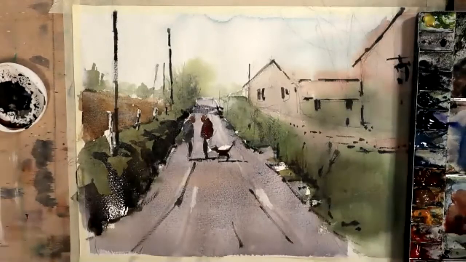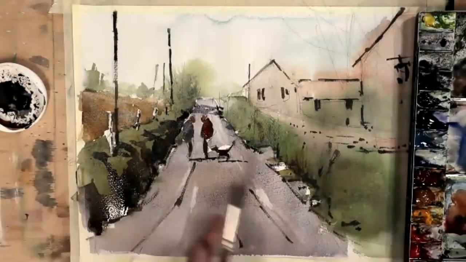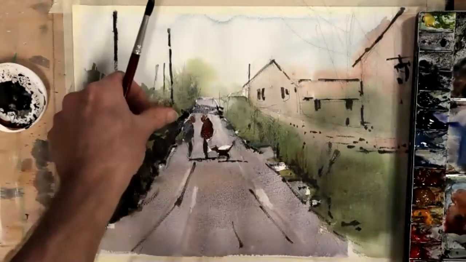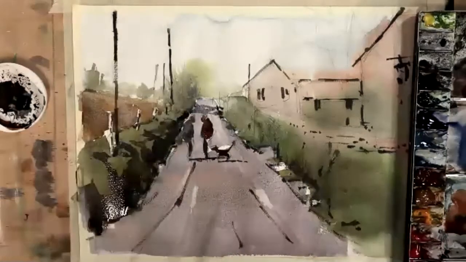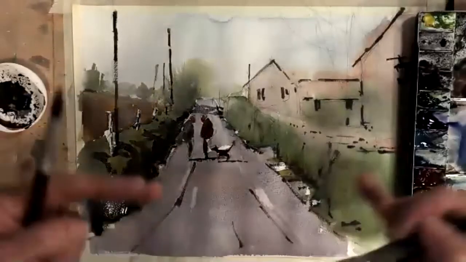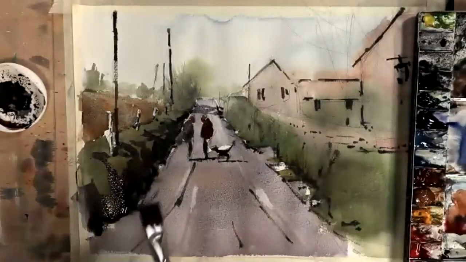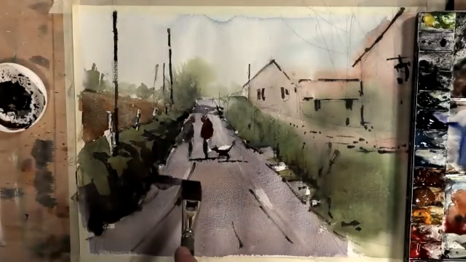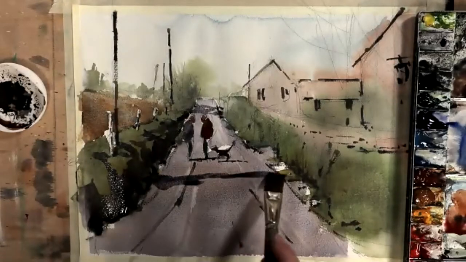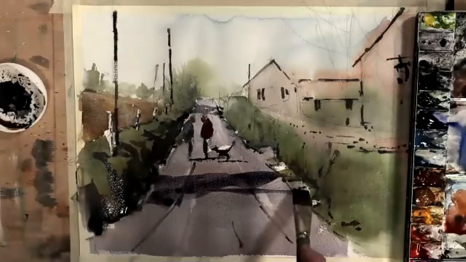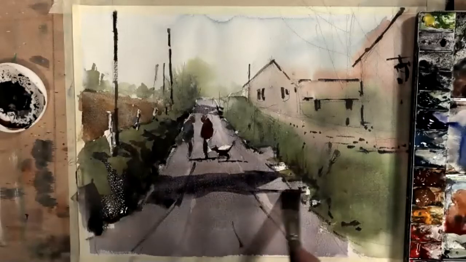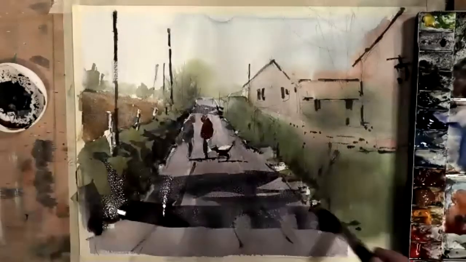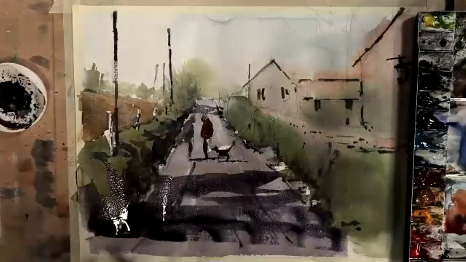And then I know it's going to look much better if I do what I'm about to do next, and that is have some weight to the bottom area of this painting. So the weight being the shadow falling over the road, with as few brush strokes as possible.